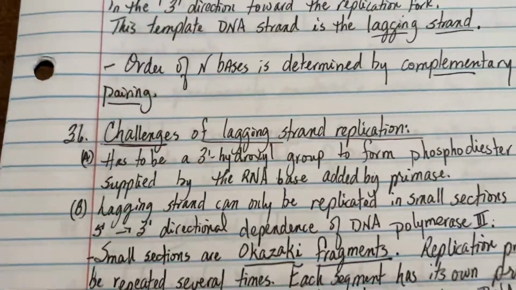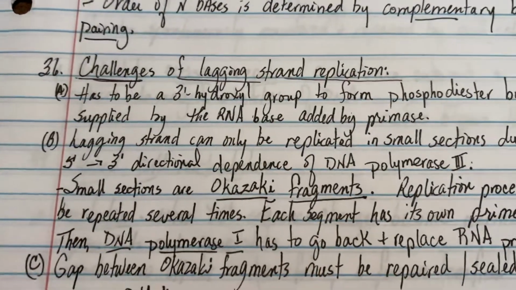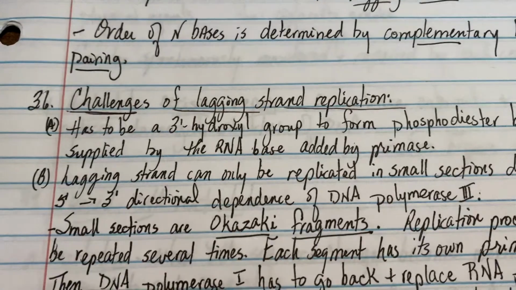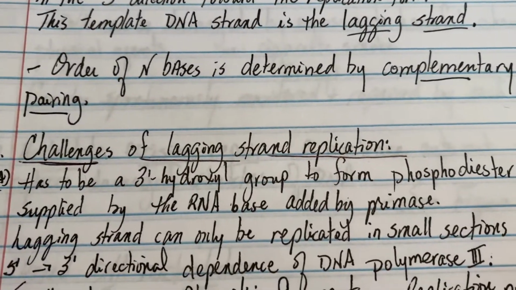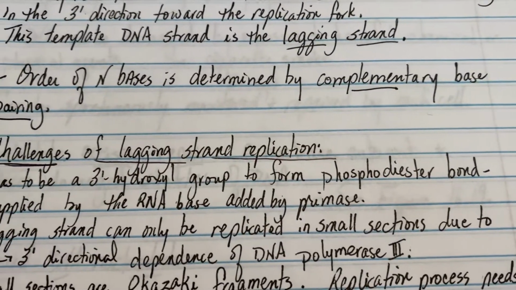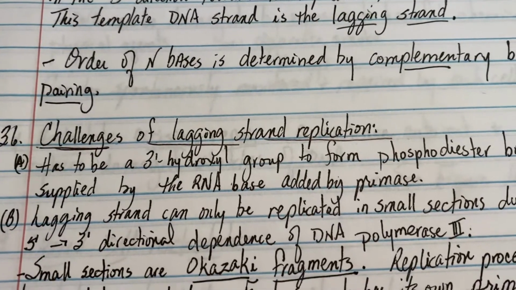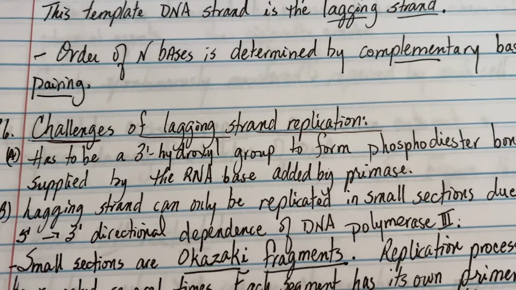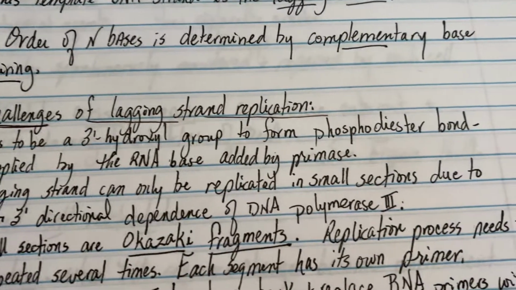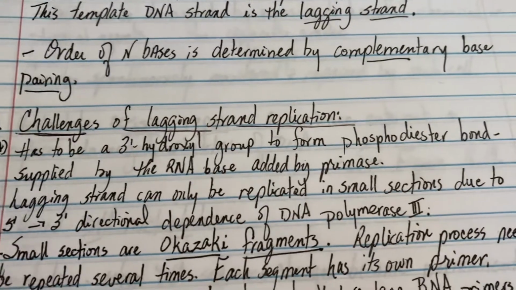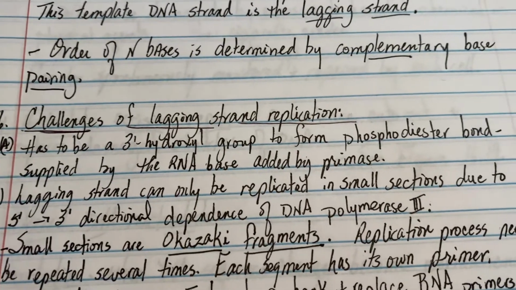Now, what are some of the challenges of lagging strand replication? Because remember, with the leading strand, it was just adding one nucleotide after the other. Well, first of all, there has to be a 3' hydroxyl group to form the phosphodiester bond with the new nucleotide. And this is supplied by the RNA base added by primase. The lagging strand can only be replicated in small sections due to the 5' to 3' directional dependence of DNA polymerase III.